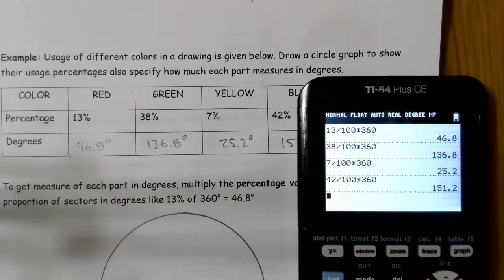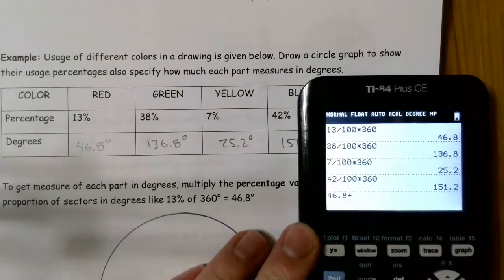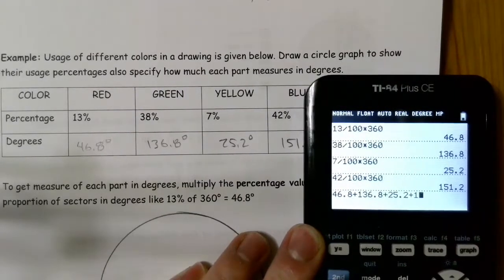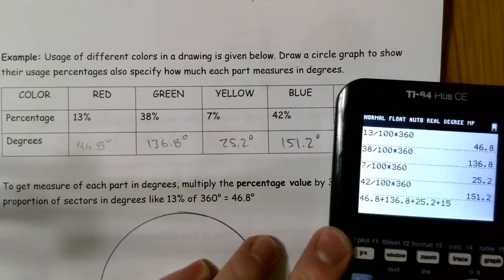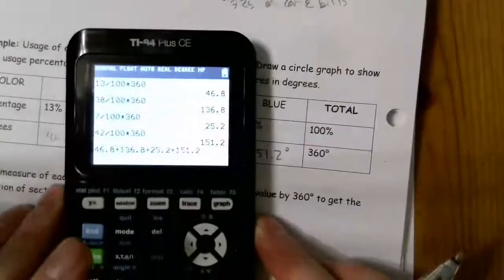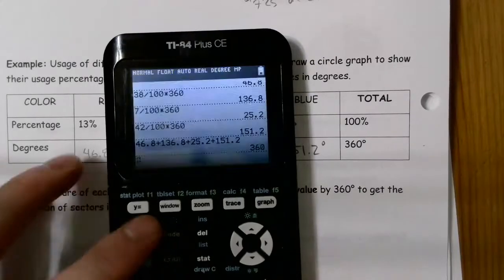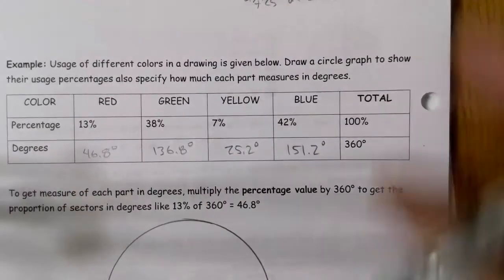Okay, so 46.8 plus 136.8 plus 25.2 plus 151.2. I know I'm way off there. Let's press enter, and hopefully we get 360, and there we do. Good. So that's what we were needing here.